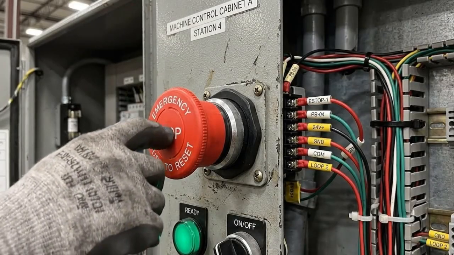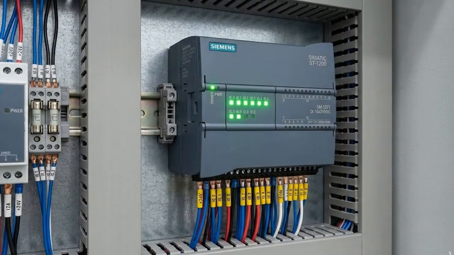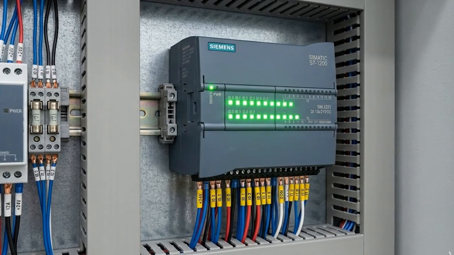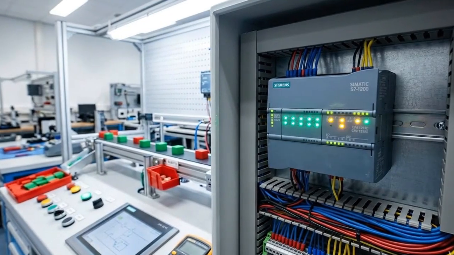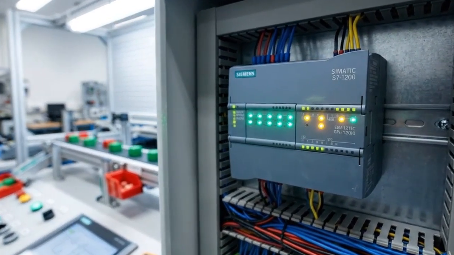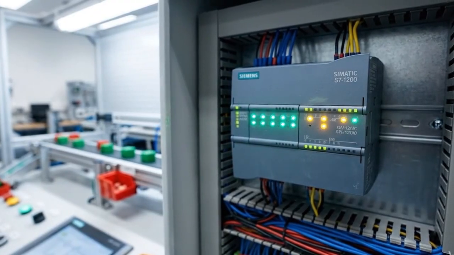The stop button is used to immediately stop the system when required. The PLC receives input signals from buttons and sensors. Inside the PLC, the programmed logic carefully processes all incoming input signals and prepares the correct output response.